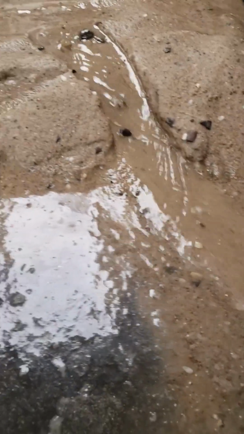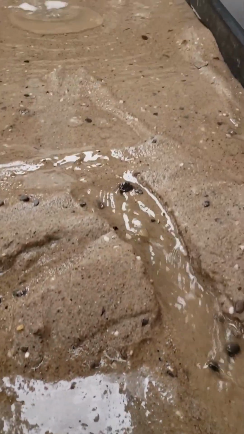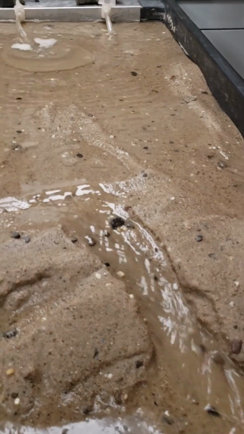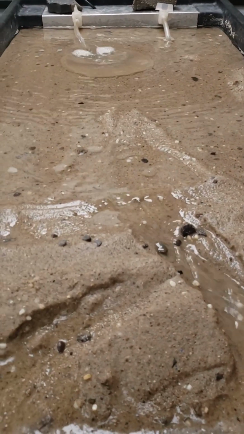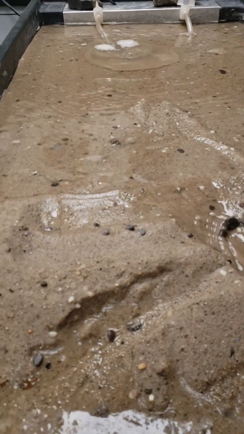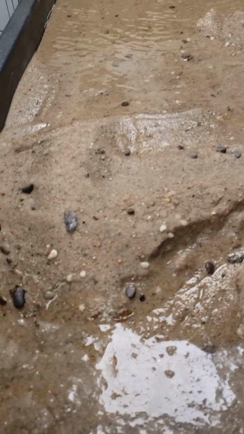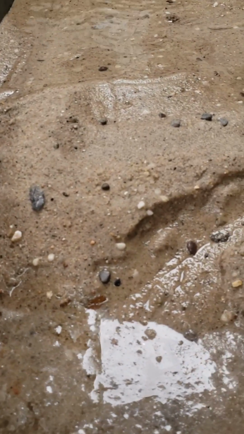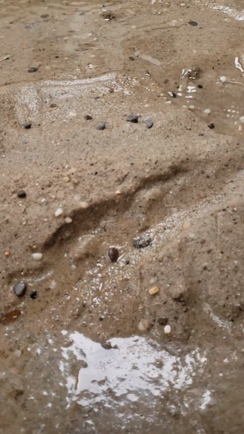I'm noticing the speed too. Like once it gets here, it starts moving quick. Yeah. Versus the beginning, which is more still water, even though it's still moving. Exactly, and it's channelizing here too, right?